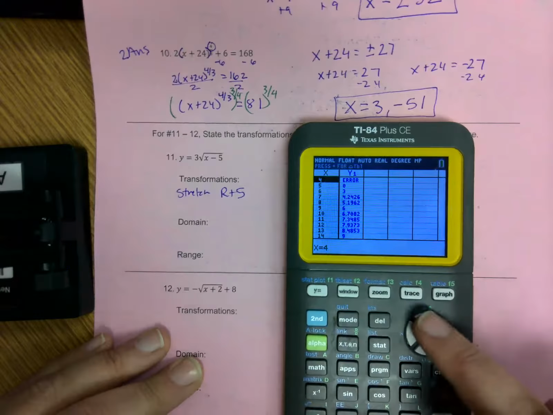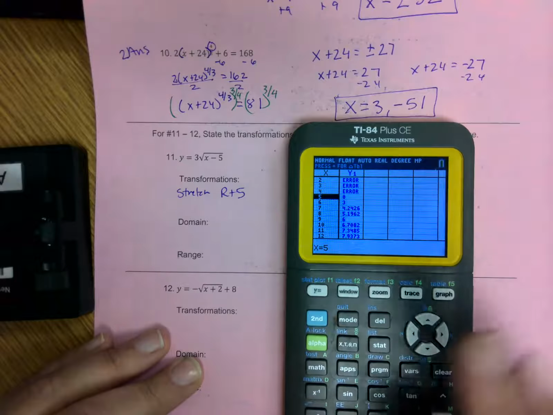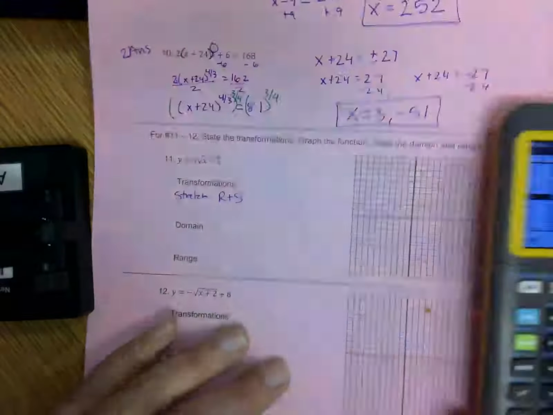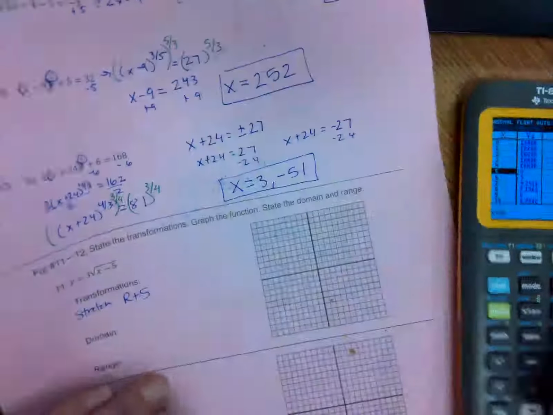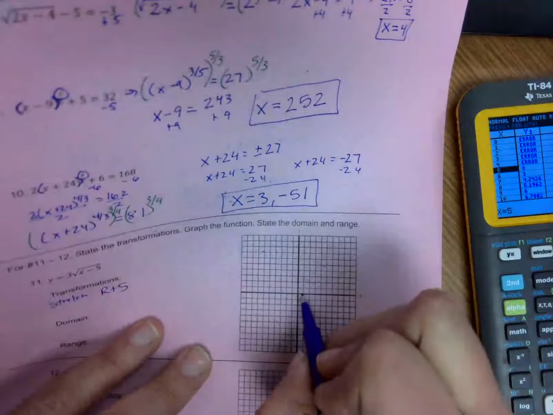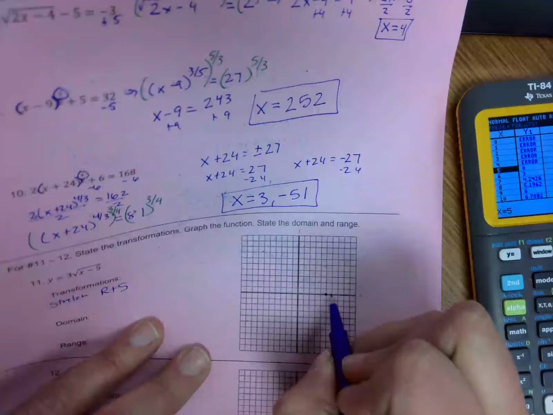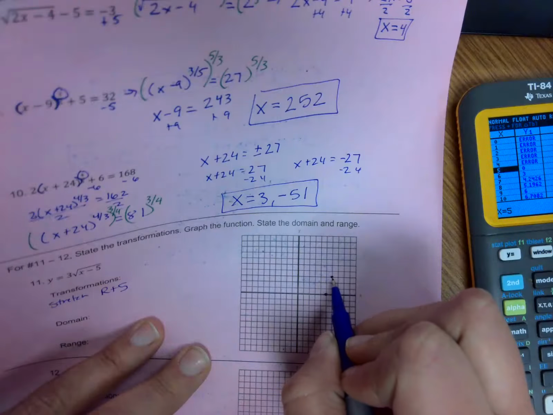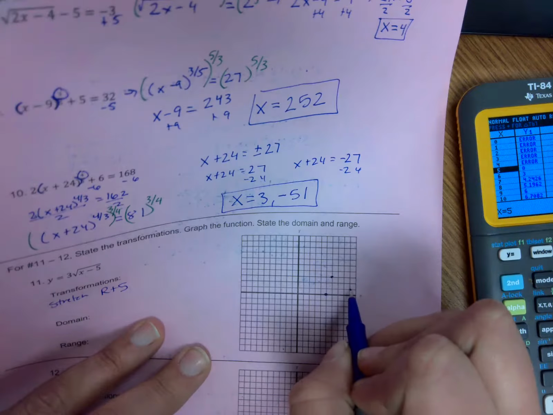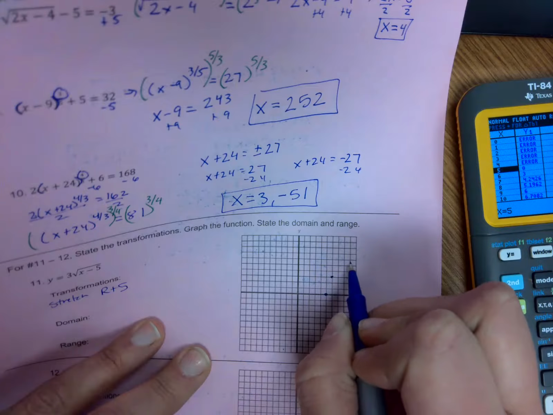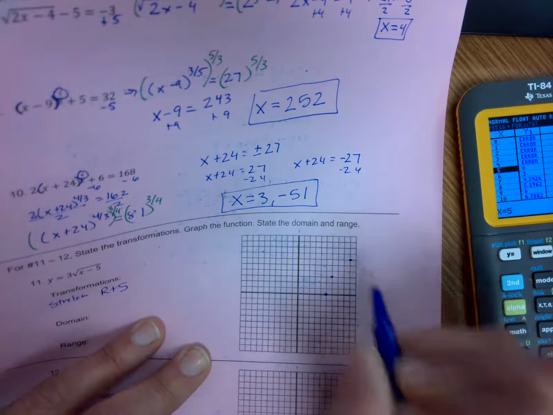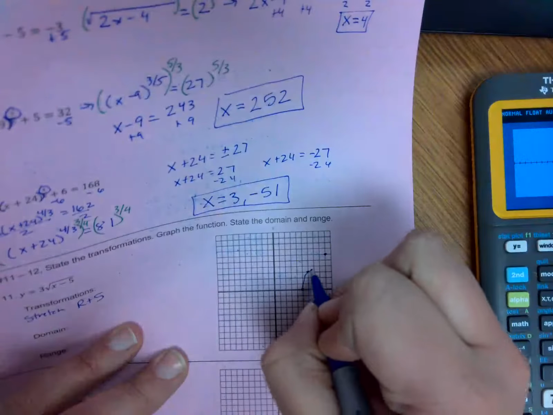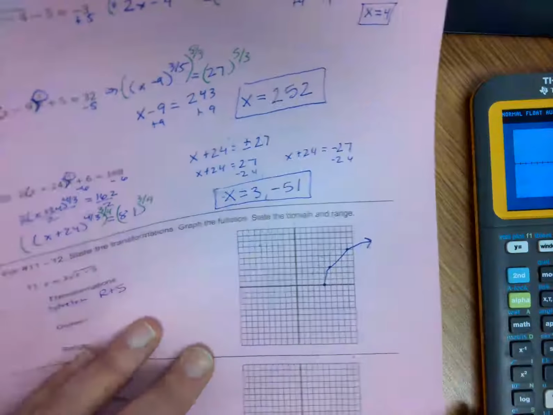So first I'm going to go to my table. I want to make sure to plot the first point. You can move up and down here. So my first point is 5, 0, and I'm going to just plot these points on my graph. I have 5, 0. The next point would be 6, 3. Next point I have 9, 6. I can't go any further. I'm going to push graph just so I kind of know where it looks like. It should look like this, and you should have a curve with an arrow at the end.